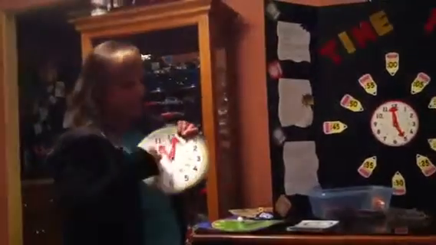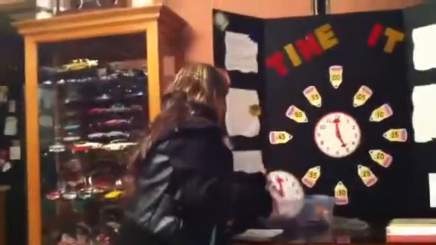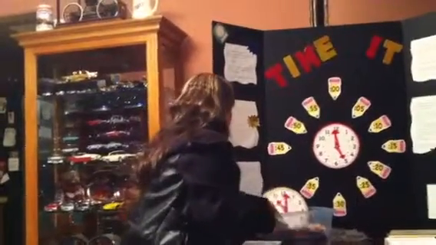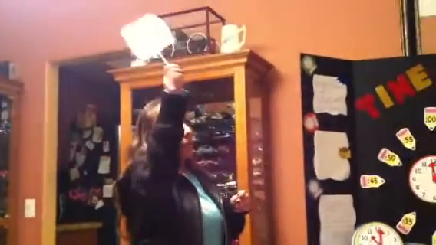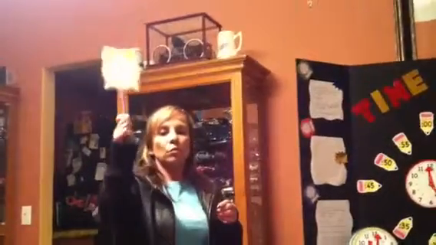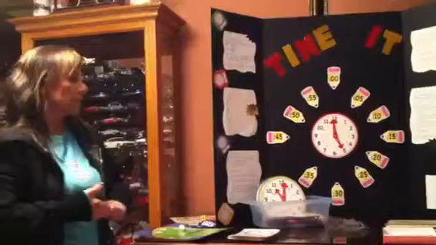If they need a little more assistance than the clock at their station, they're also going to have a little wand that has a clock on it. The student just needs to raise the wand. As I'm observing the class, I see that the wand is raised, and I will go to that student and see what their question is.